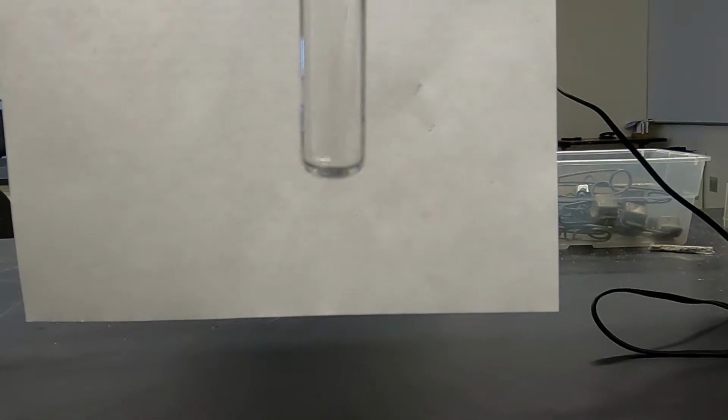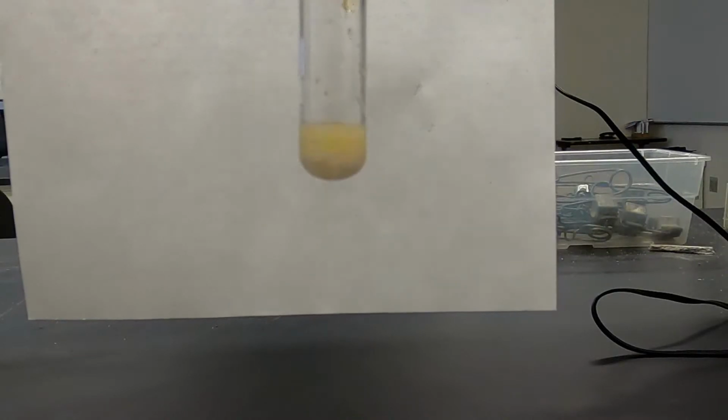Hope everybody's doing well. Our first mix is silver nitrate, 5 drops of each, with ferric chloride. All right. Have a nice precipitate form. Okay. Again, that was silver nitrate and ferric chloride.